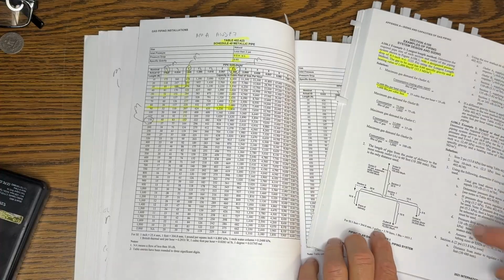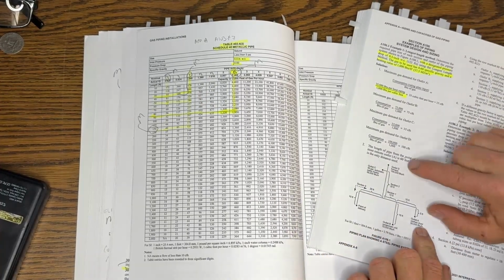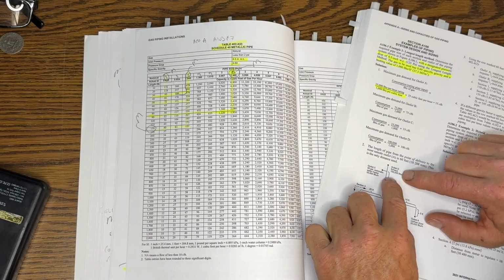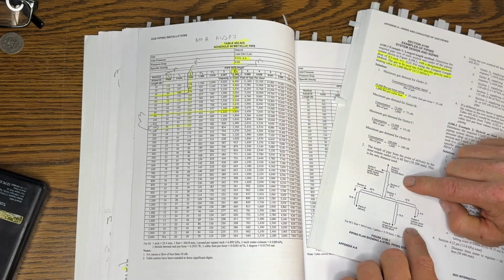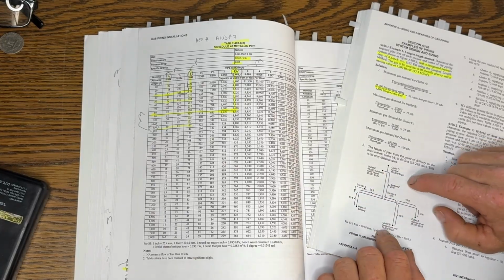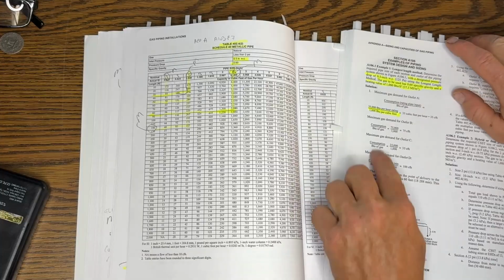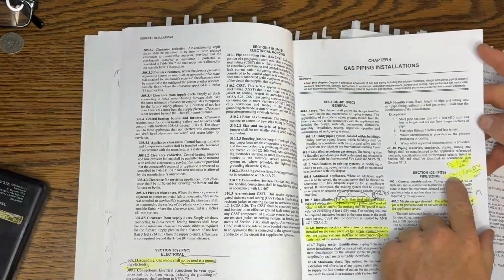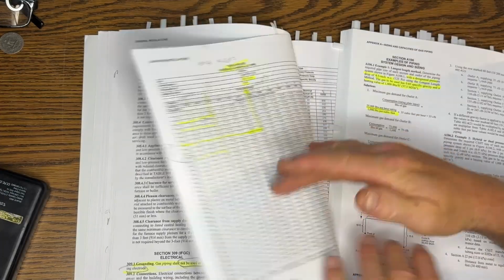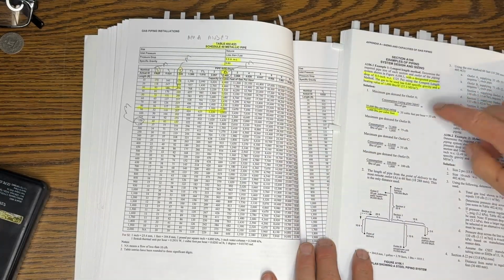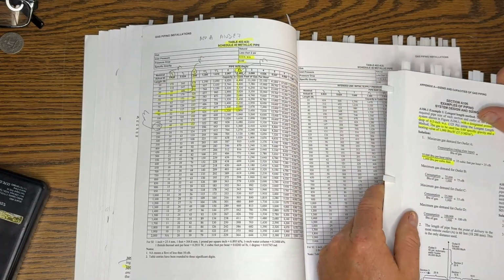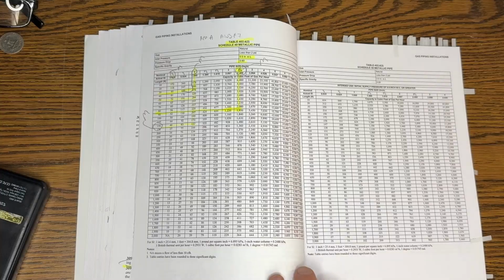You have a range over here, so you have a gas range, a clothes dryer, a heating furnace, and a water heater. So it's 35,000 plus 100,000 plus 75,000 plus 35,000. Whatever that number happens to be, I think it's 220,000. 220,000 divided by 1,000 BTU per cubic foot, or 1,100. Divide that and you end up with 220.